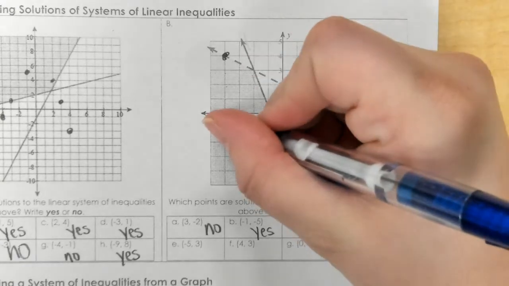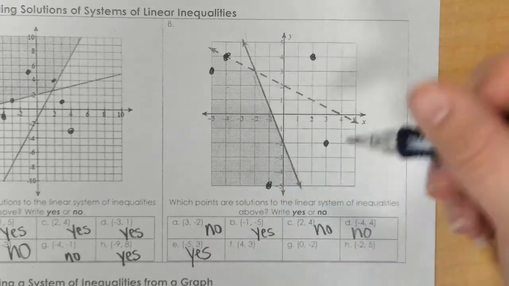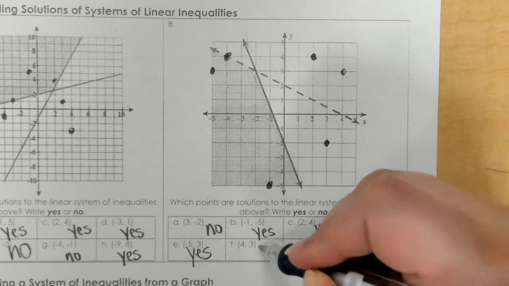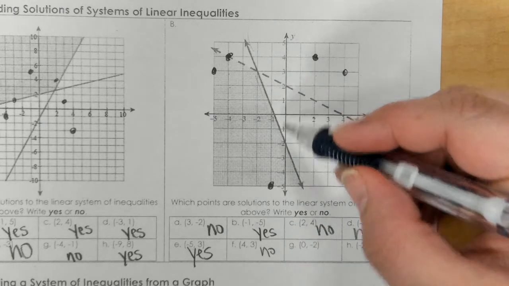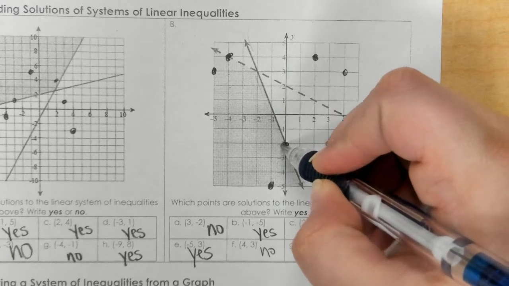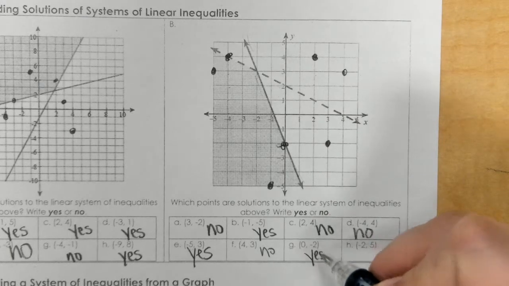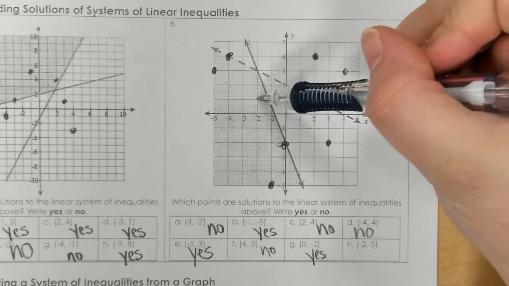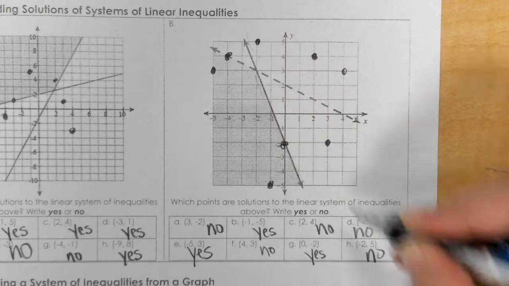Okay, negative 5, 3. Yes. 4, 3. No. 0, negative 2. Yes. And negative 2, positive 5. Yes. Or sorry, no. It's in the white space.